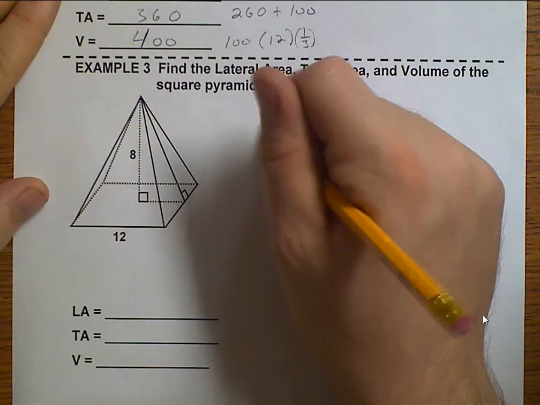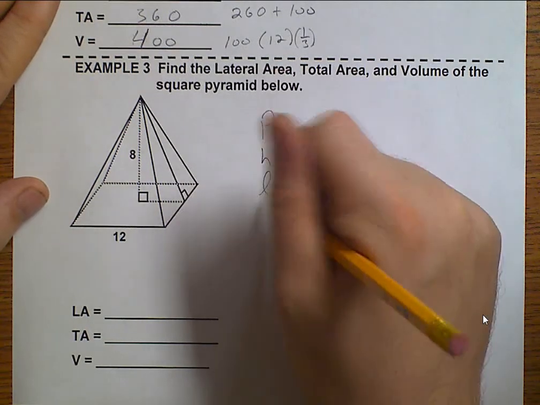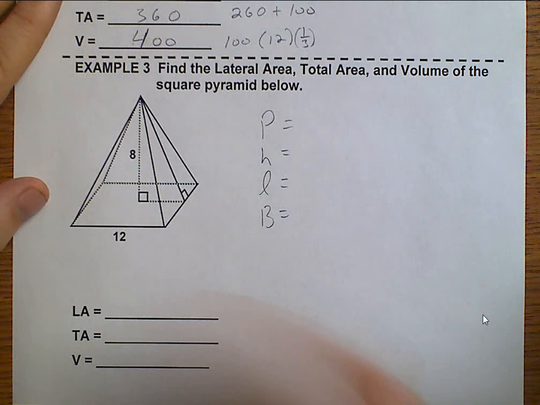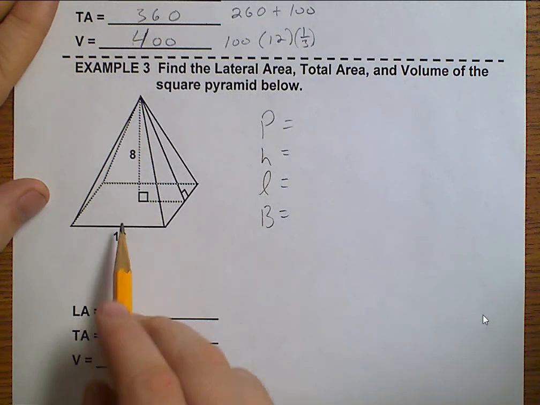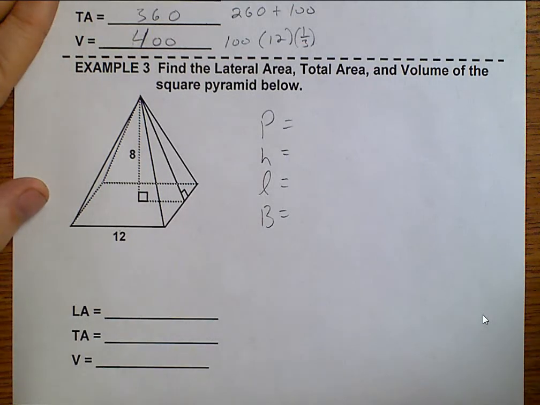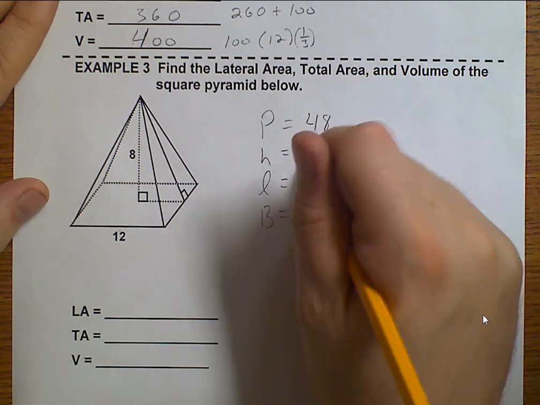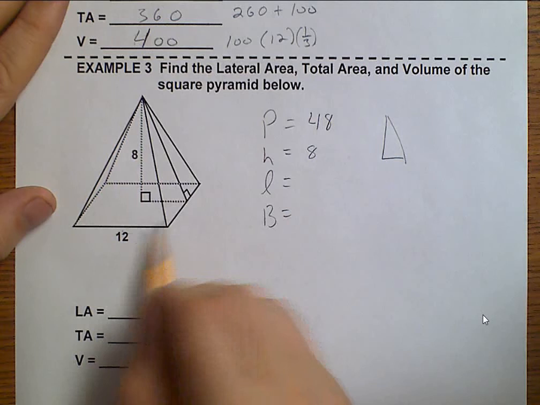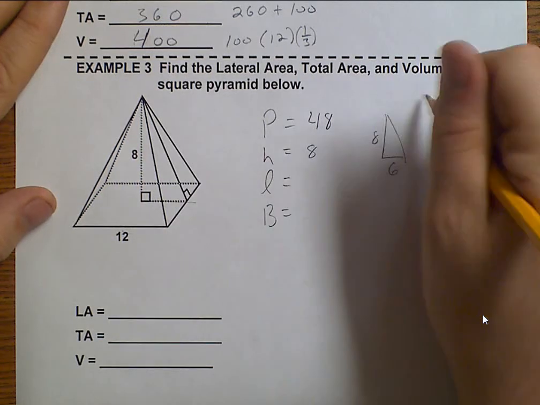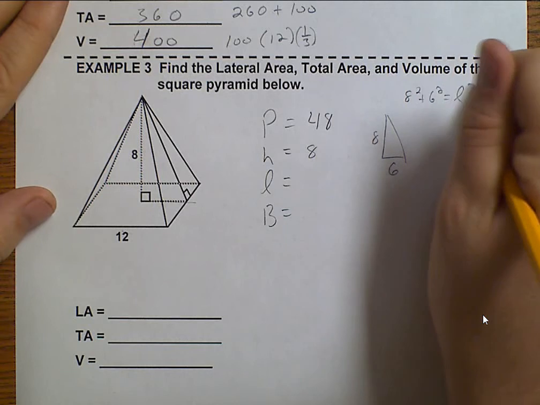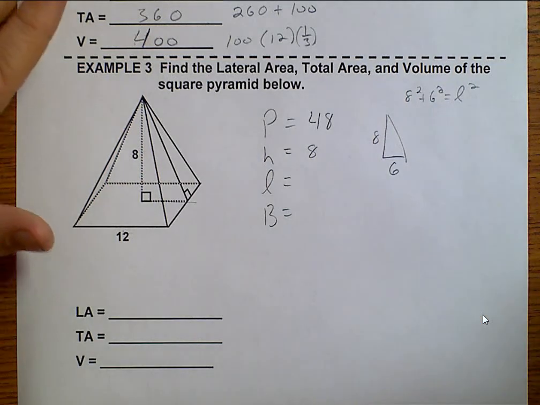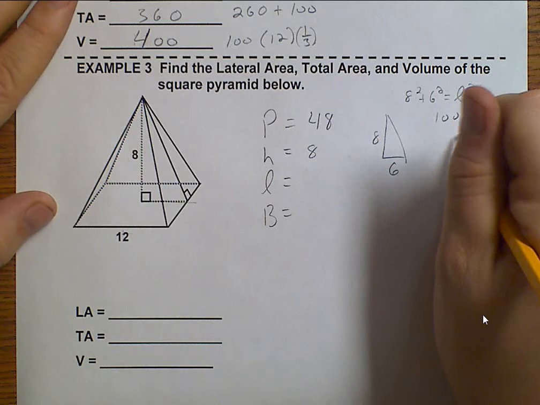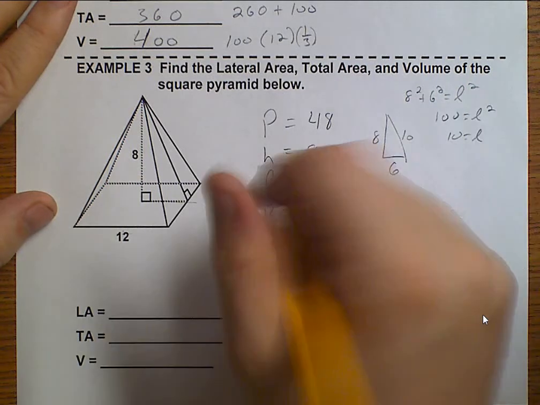I want the perimeter, the height, the lateral area, and the area of the base. Well, if this is 12, then the perimeter would be 12 times 4, which is 48. They gave us the height of 8. And now we need to find our slant height. So if this is 12, that means that this is 6. This is 8. 8 squared plus 6 squared equals L squared. 8 squared plus 6 squared equals 100. Take the square root, and we get that L equals 10. So my slant height is 10.